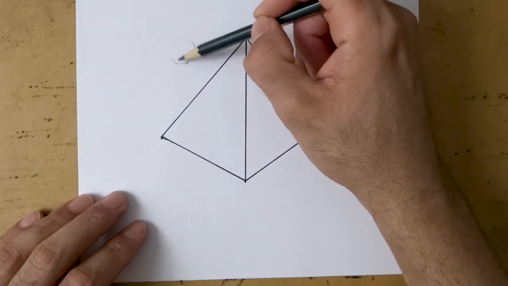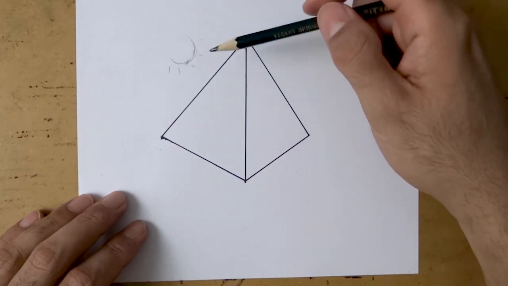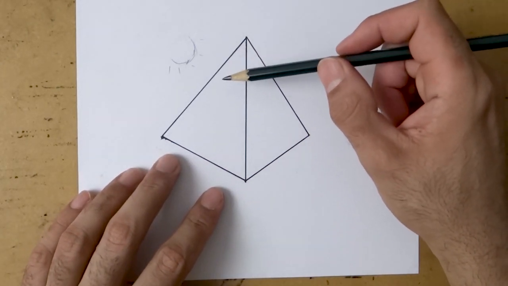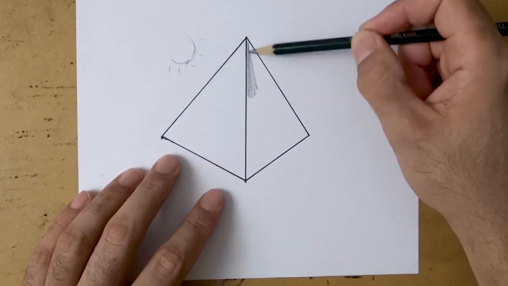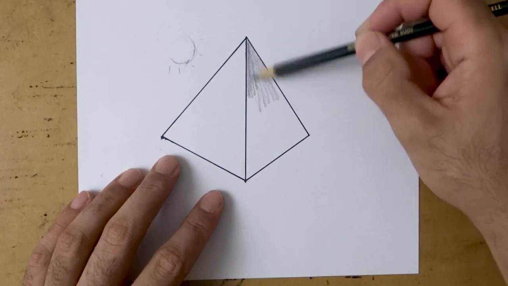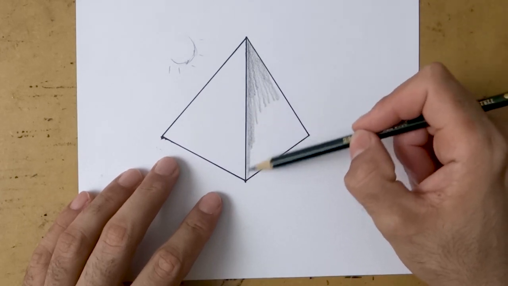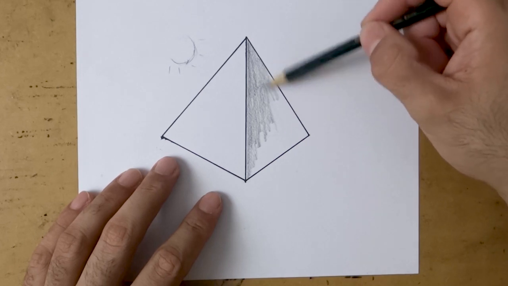For example, right here I'm going to create a light source coming from the left, from top to bottom. So the side of the pyramid will be lighter and this one will be in shadow. So I'm going to mark the shadow on this side of the pyramid. And you can use any pencil to do so. It doesn't need to be too dark.